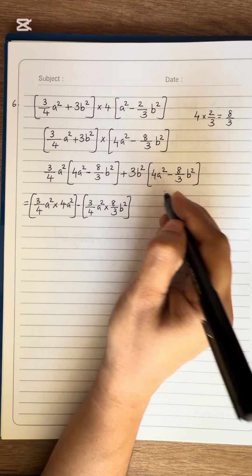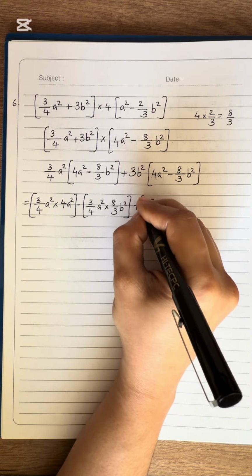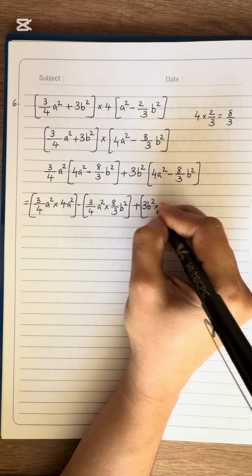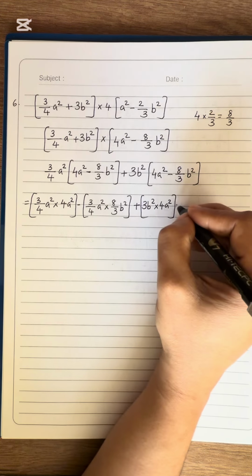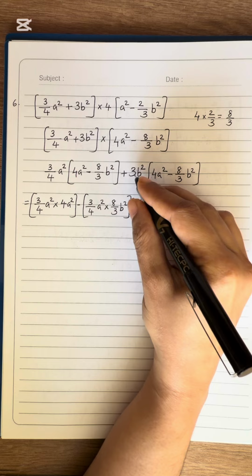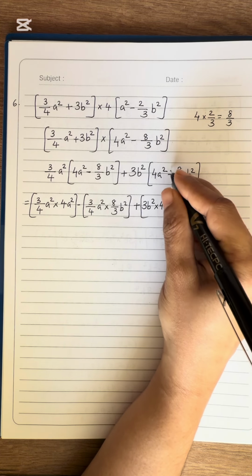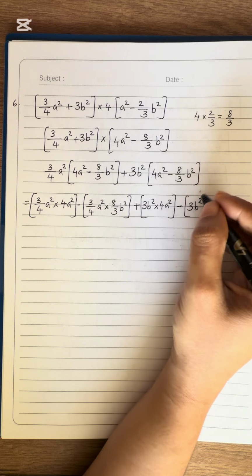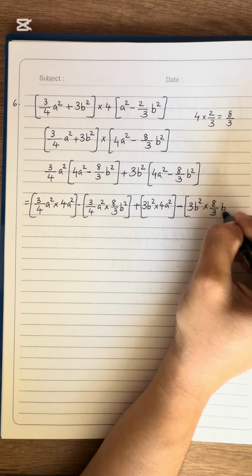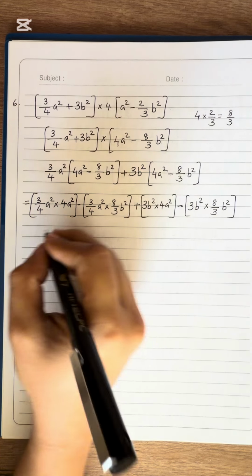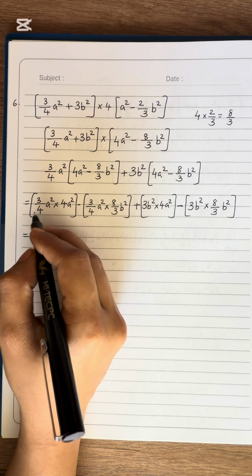Now this one, plus 3b square into 4a square. Sign, we have to put the sign. Then again 3b square into, since we took the negative sign in the beginning, no need to put the negative sign again. You can write simply 8 by 3 b square. Now we have to cancel the terms.